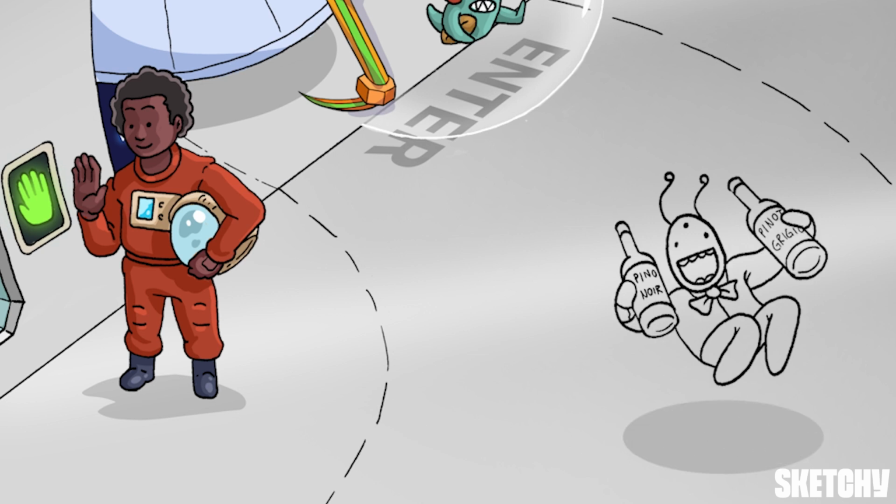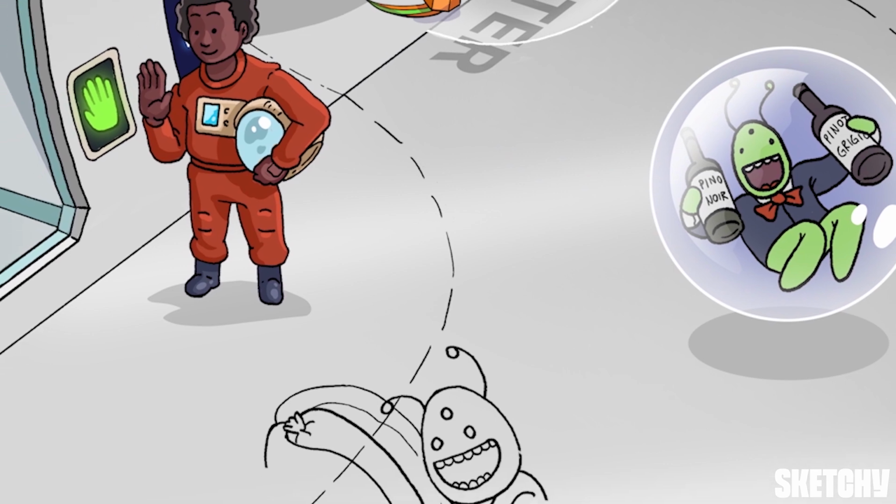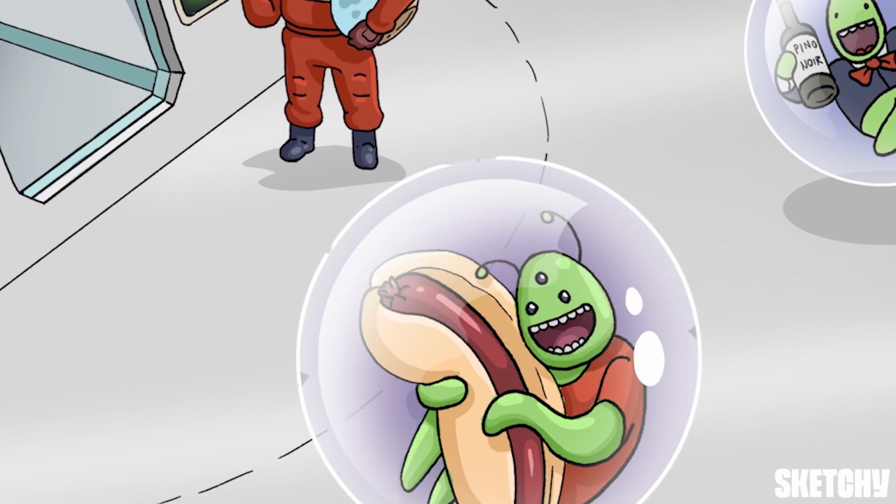When a liquid material is transported into a cell via endocytosis, the process is called pinocytosis, which we've represented with this saucy alien having a liquid lunch of Pinot Grigio and Pinot Noir. On the other hand, this giant space hot dog represents endocytosis with larger, solid matter like bacteria. This process is called phagocytosis, and phago means eat, which explains why this alien is absolutely stoked to chow down.